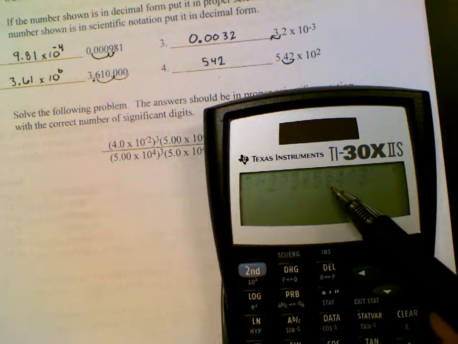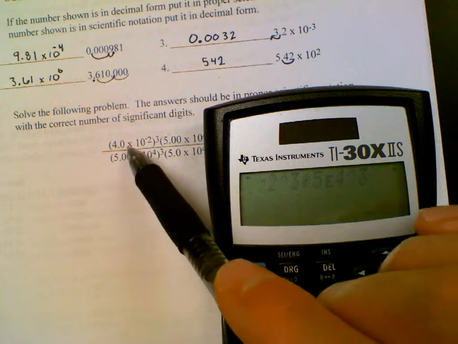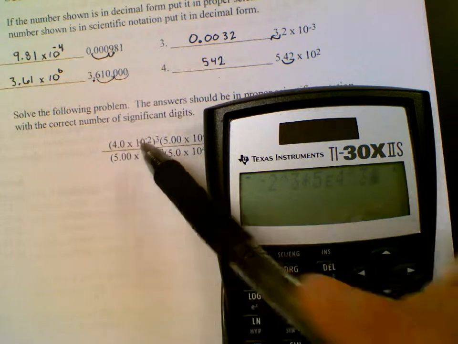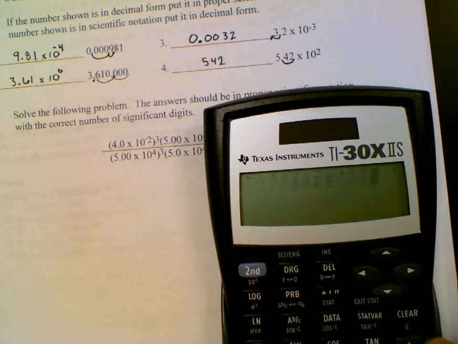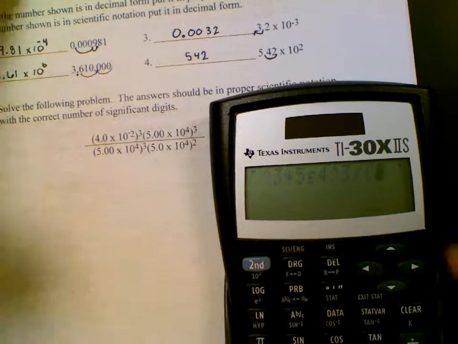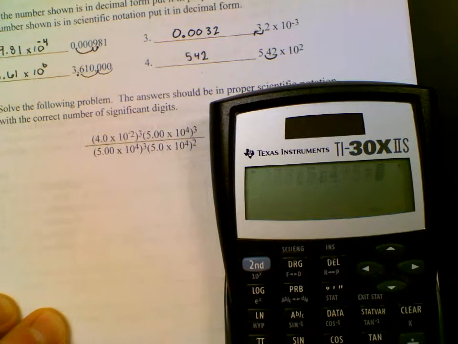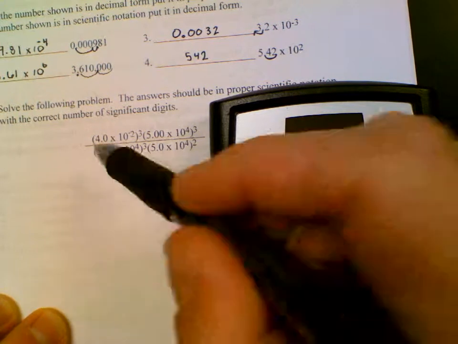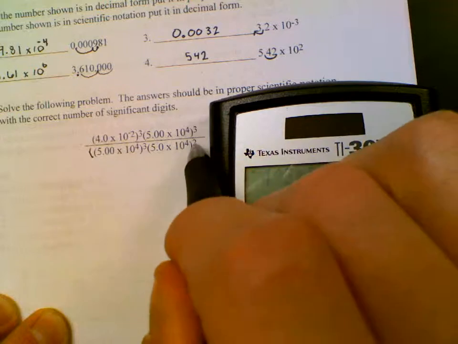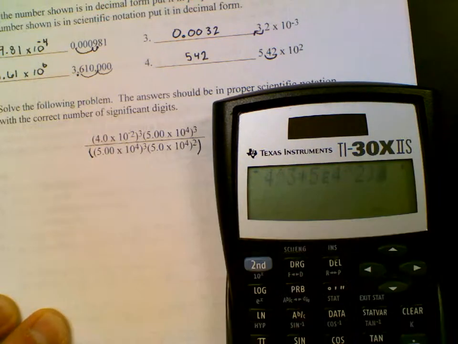Remember when we use the EE key, it only shows one E, and it takes the place of the whole times 10 portion of a scientific notation number. Divide by, and here's the important part, my parentheses. 5, second key EE, 4th, caret 3, times 5, second key EE, 4th, caret 2. Close my parentheses. Have to throw those parentheses around the whole bottom so I don't have an error.